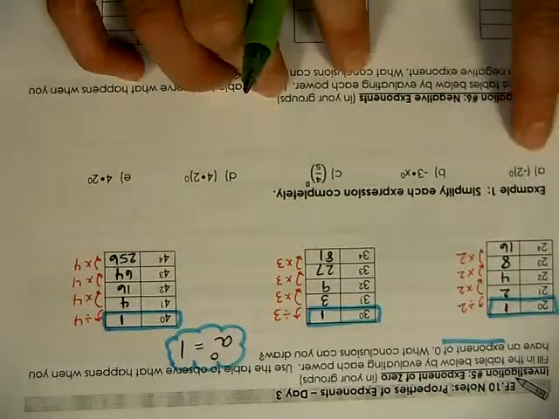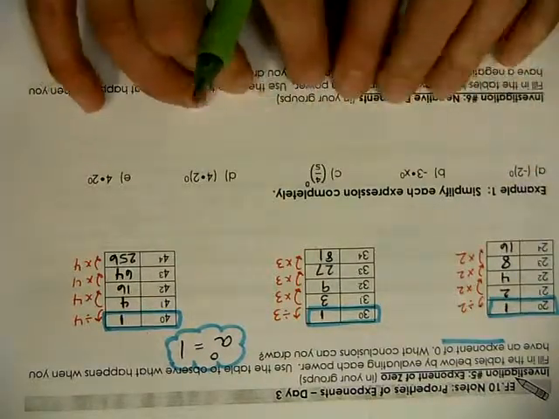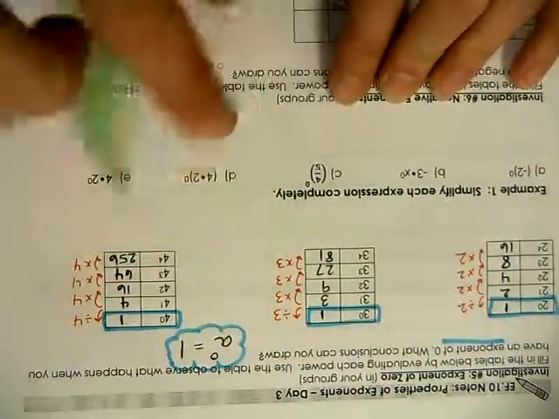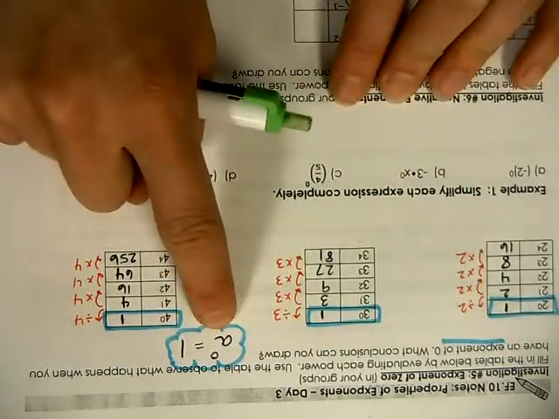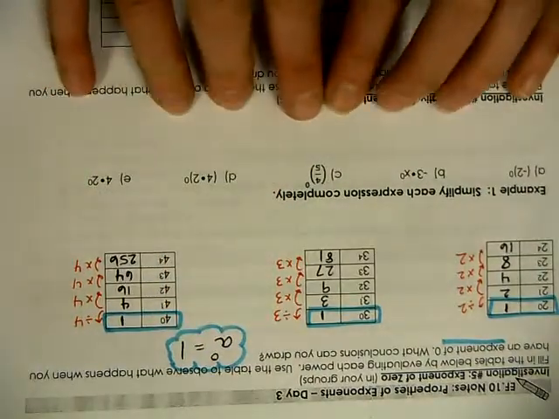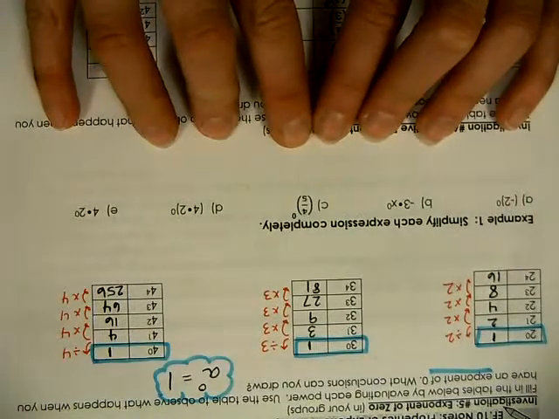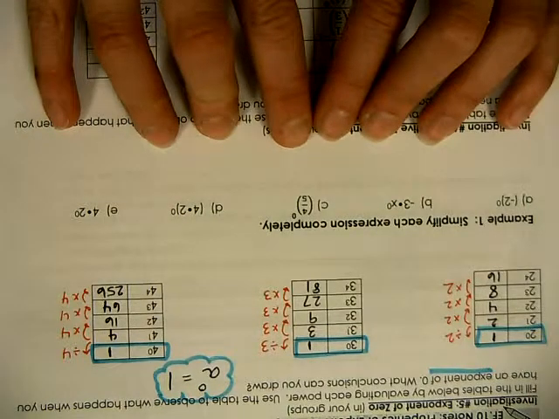So what I want you guys to do right now is pause the video and try example 1, A, B, C, D, and E on your own using this new idea that if you have a base to the 0 power, that would simplify to 1. Pause the video now, try these on your own, and when you're finished, press play.